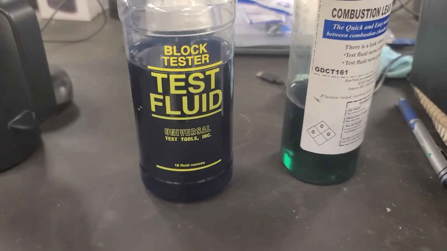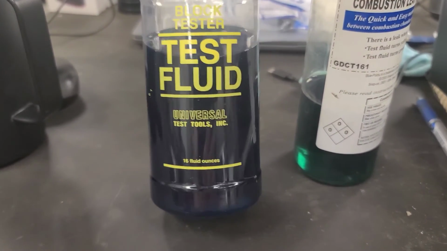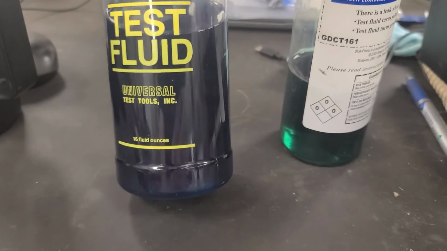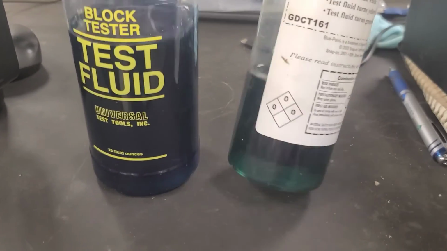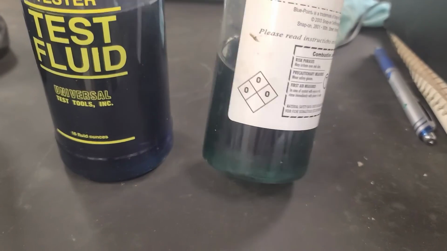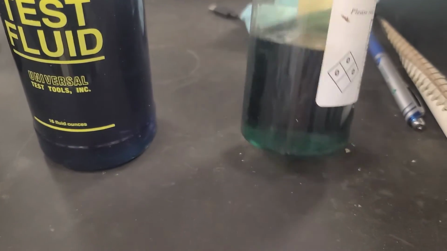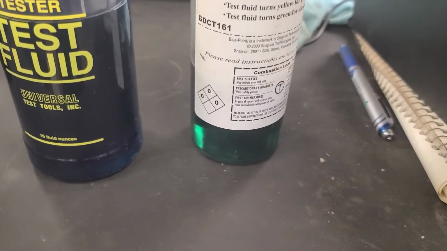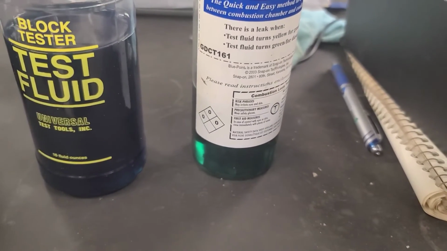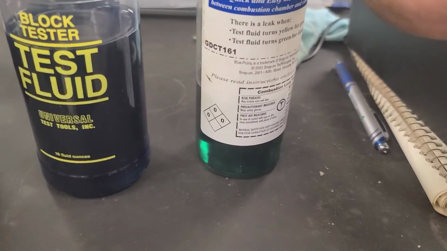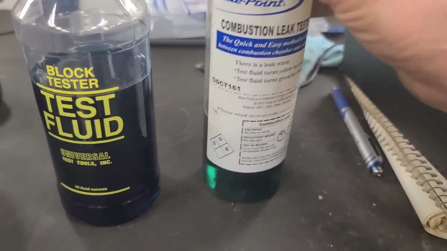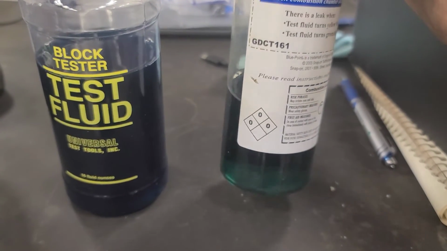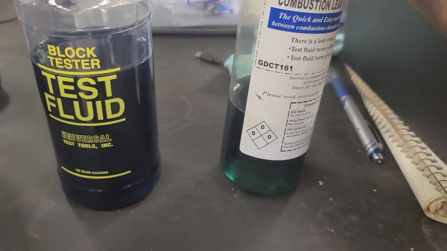So I got another bottle of block testing fluid. You notice how blue it is? I hope it shows up blue in the camera. And this is what I have, and it's turned green. I know it used to be blue, but it has a green tinge to it. So I imagine, because this is probably about 3 years old since I bought this, even though it's in a semi-sealed container, once it's exposed to oxygen and carbon dioxide, it's going to begin to turn color.